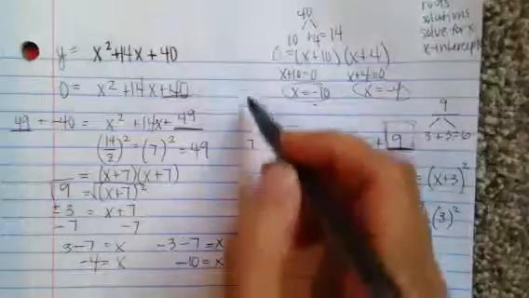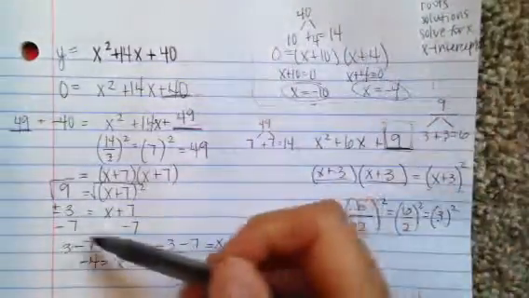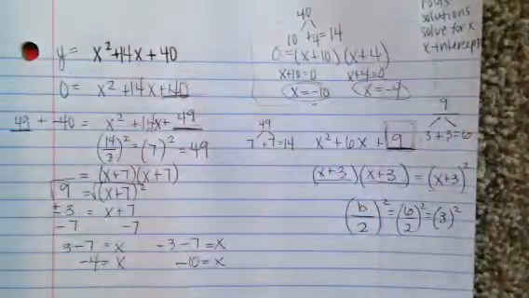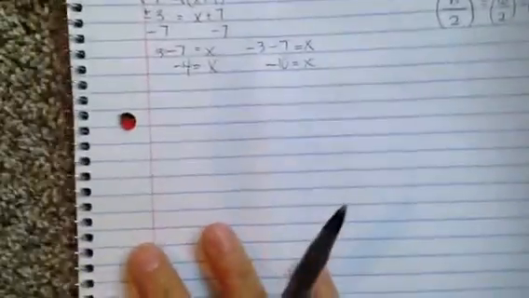And if you look, that's what we got from factoring, which, look at how much work it took for factoring. And look how much work it took for completing the square. So that's why factoring is a lot easier. Okay, I'm going to do one more of those.